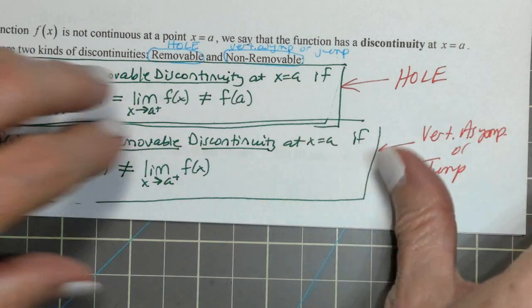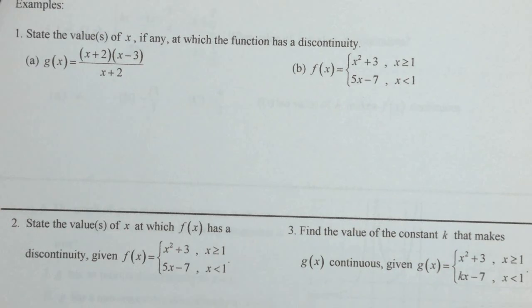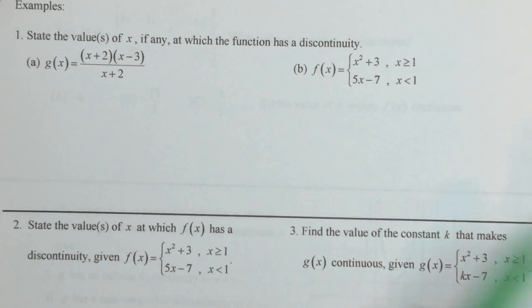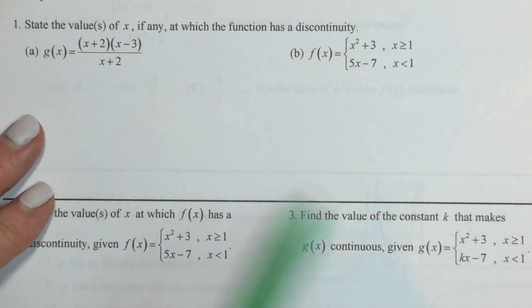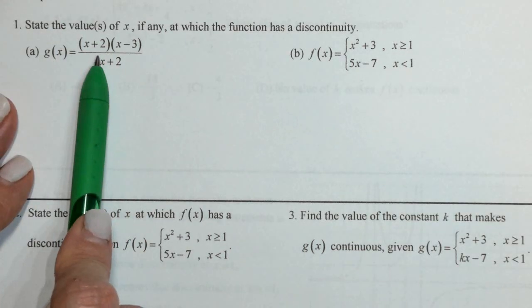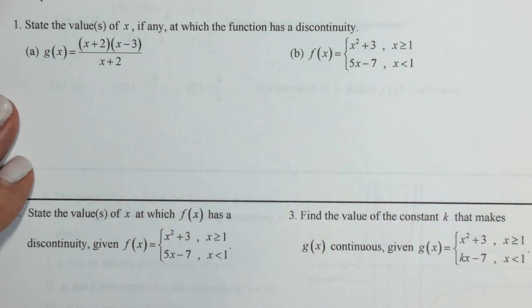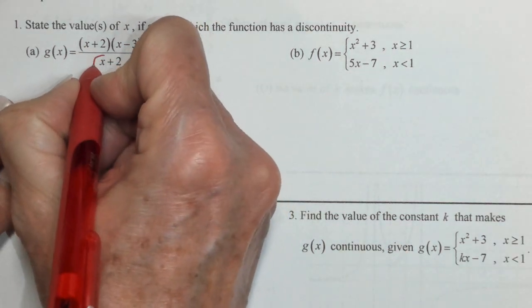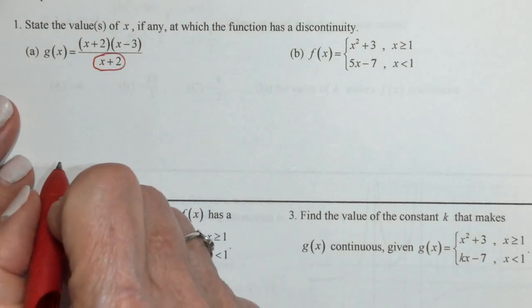Okay, let's take a look at some ways that you might be asked about continuity. So some examples. State the values, if any, of x at which the function has a discontinuity. If your function is rational, the only thing that would make it discontinuous would be the denominator, because we cannot have 0 in the denominator.